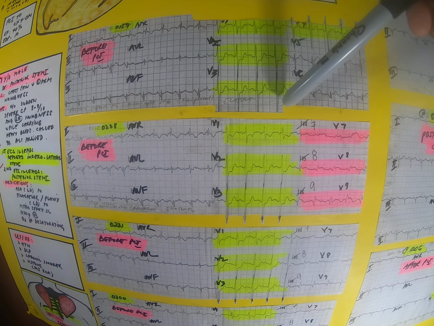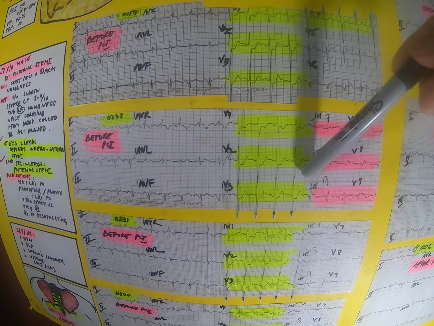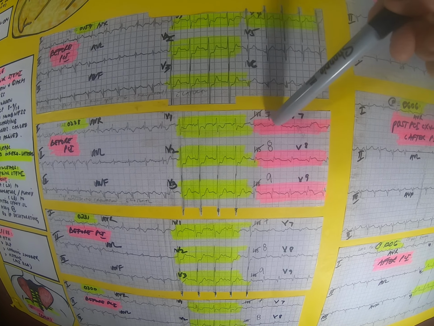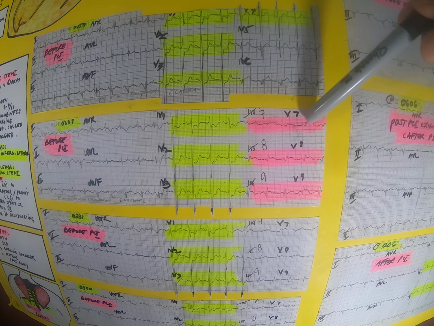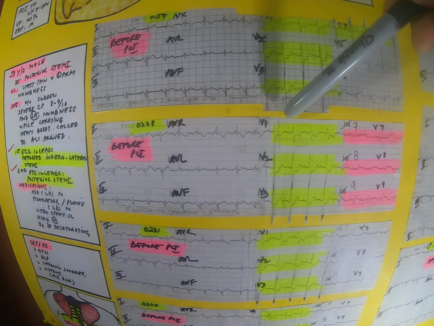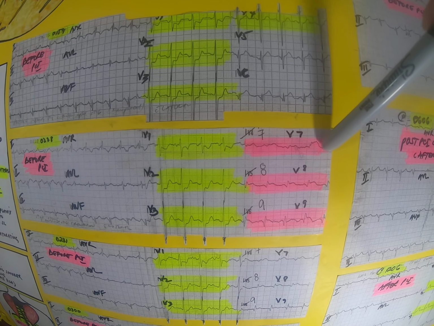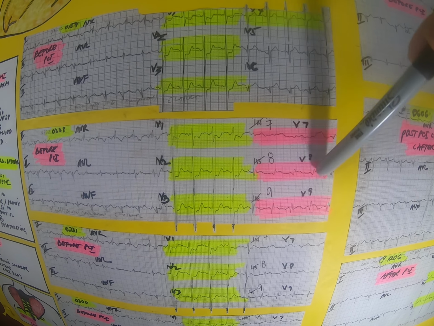I don't rely on one factor alone. ST depression is not enough for me to confirm that we have a posterior STEMI. It is a must that you do this posteriorly, because you have no ST elevation inferiorly. So true enough, the ECG reveals that we have a posterior STEMI.